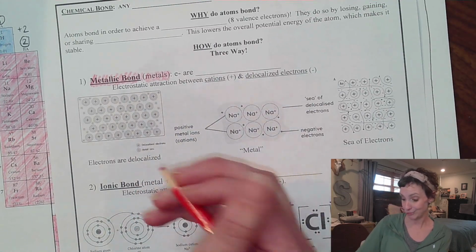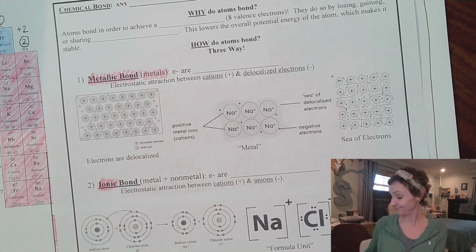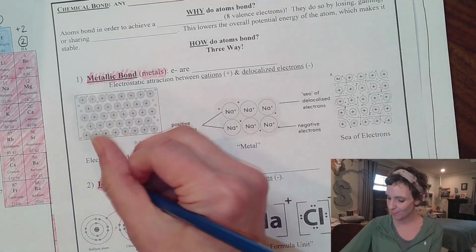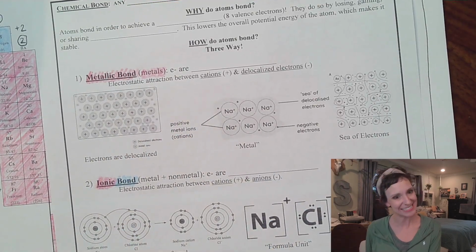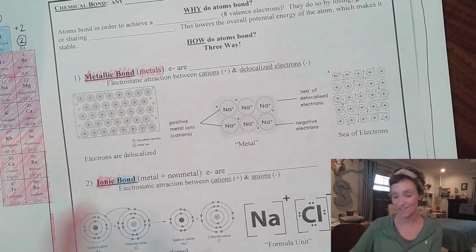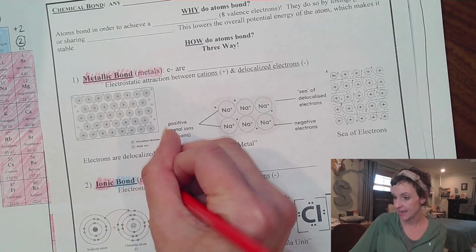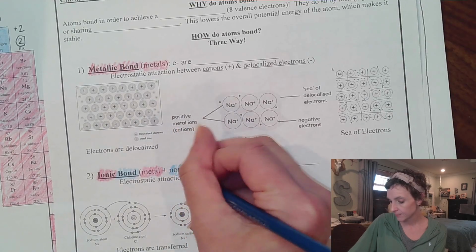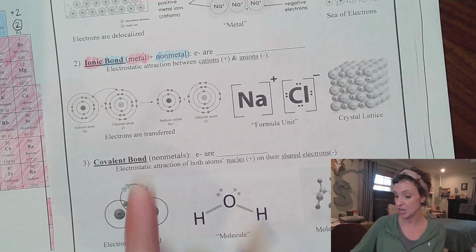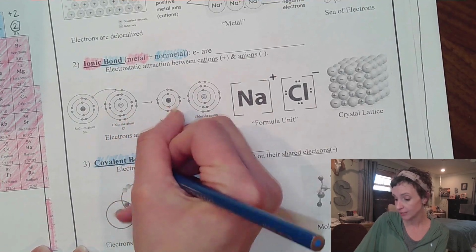Ionic bonding is made between a metal and a non-metal. So I would like for you to color half of the ionic bond red and the other half blue. And Sabatka, does it matter which color I do first? Yes, please do your metal red first and your non-metal blue second. And then I can color the words metal and non-metal. And then finally we have covalent bonding, which is between nonmetals. So nonmetals are blue, so I'm going to color it blue.